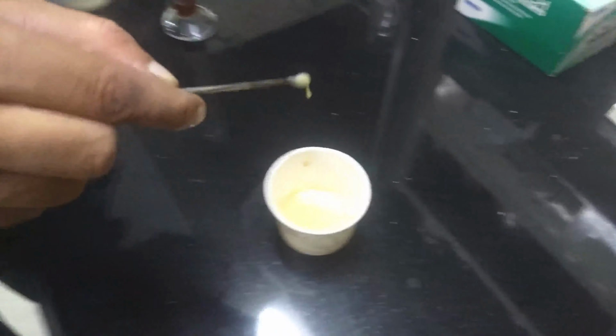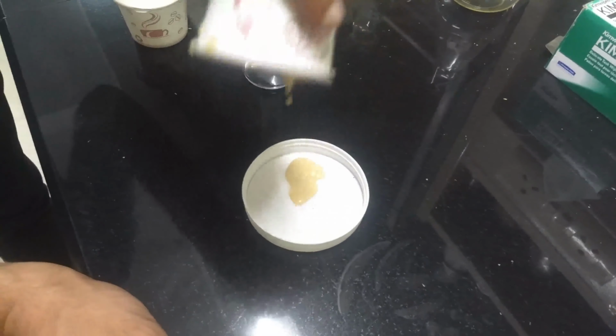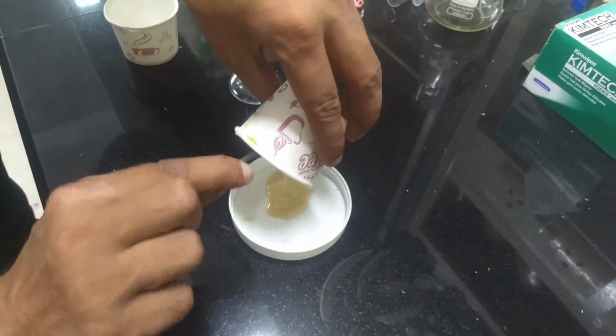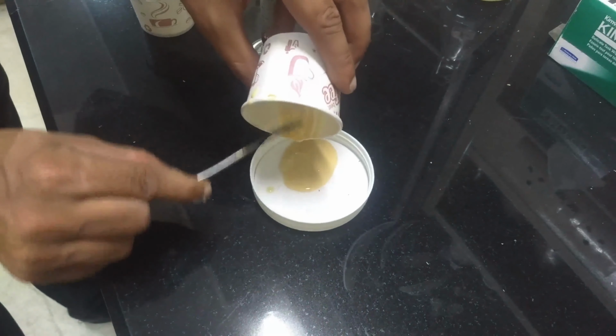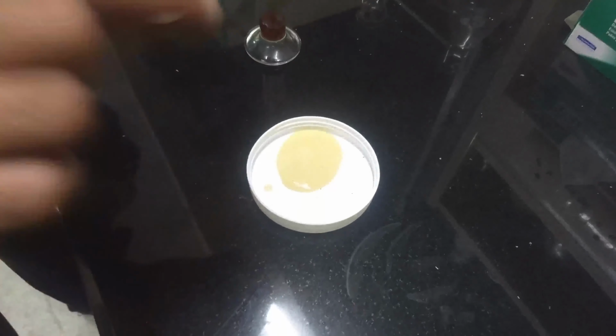On mixing properly, we have transferred the solution into a plastic dish, and within a few minutes, as we will see here, this solution will expand into a foam after 5 to 10 minutes. This is how polyurethane foam is normally made.